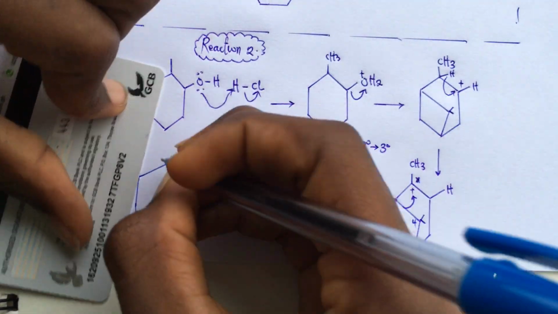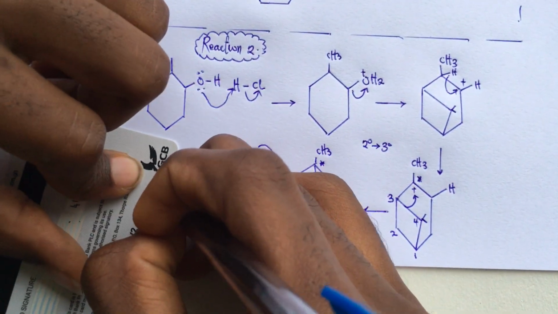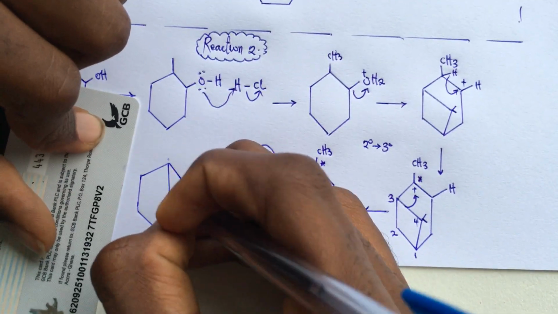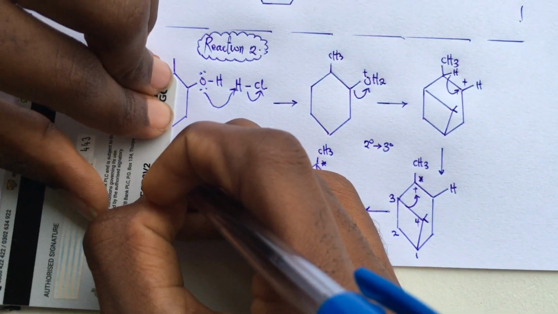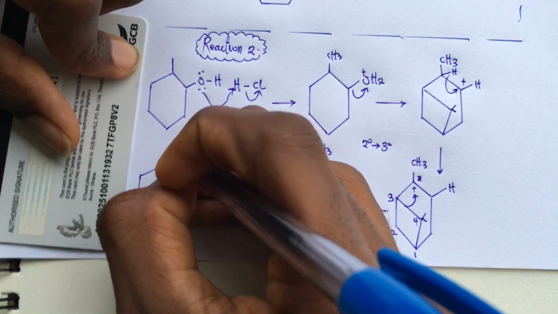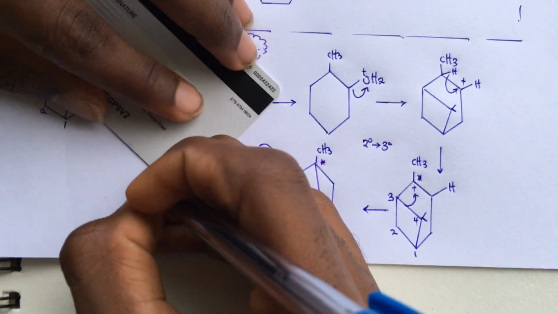Now you're having our 5-membered ring inside. This 5-membered ring is here with our 1, 2, and then we are having our methyl group here, CH3, and then of course we are having our Cl.